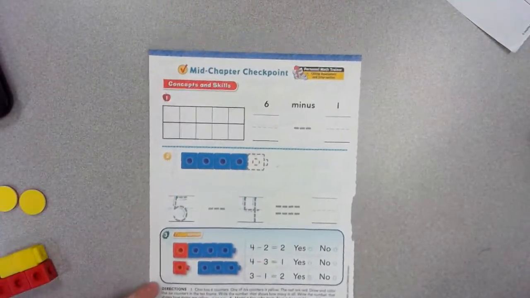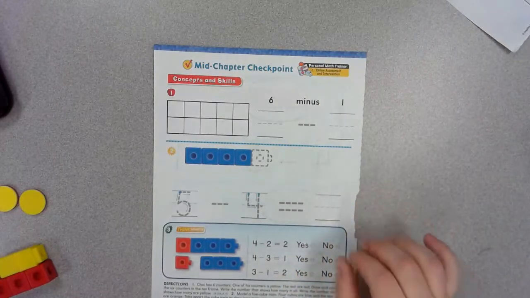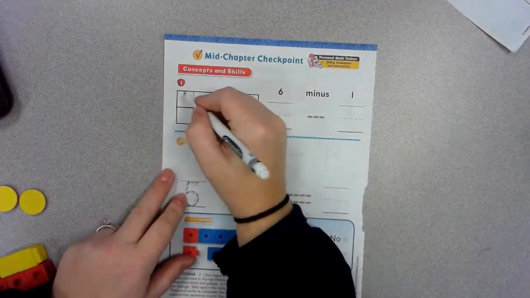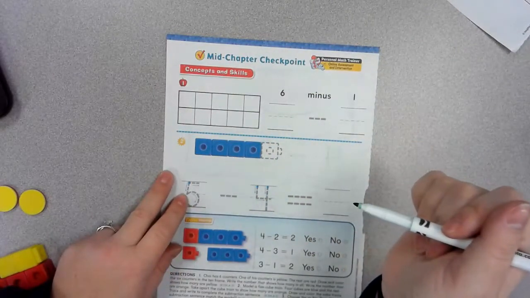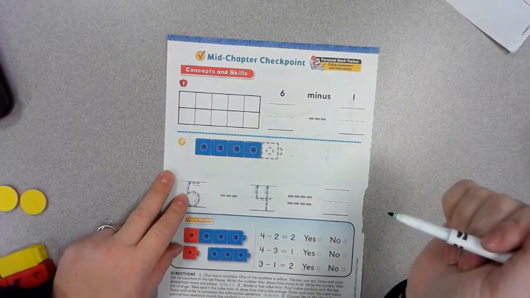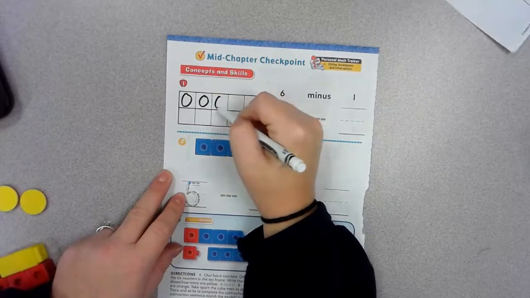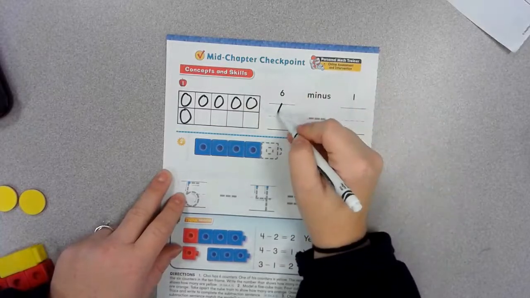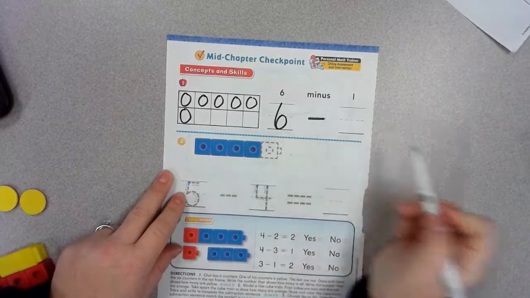Next page. This is a mid-chapter checkpoint. We're just going to do this together. Choi has 6 counters. Let's do 6 counters. Use a pencil, or you're not going to color them in yet because we're going to be coloring them different colors, okay? You're going to need yellow and red to color with those today. So Choi has 6 counters. 1, 2, 3, 4, 5, 6. It shows us 6 here. So we're going to start with 6. And then it shows us the minus sign, so let's do that.